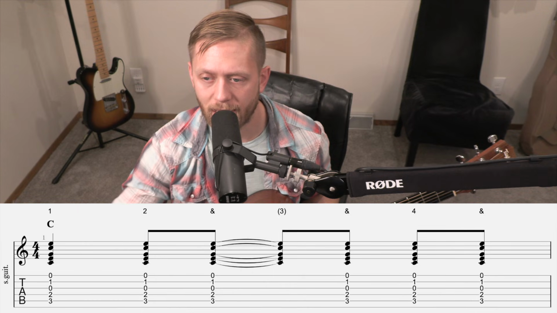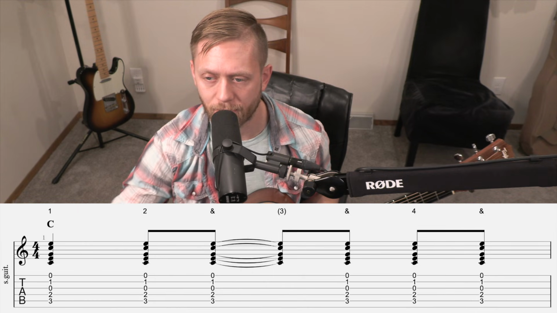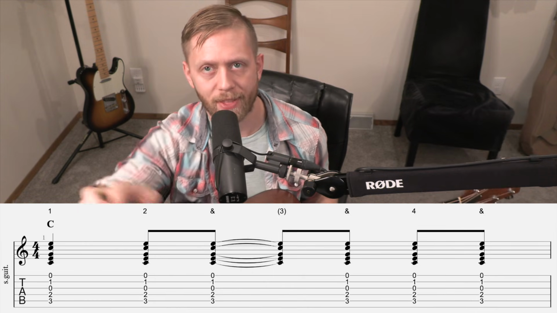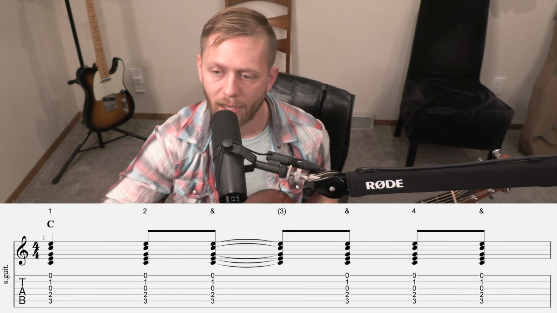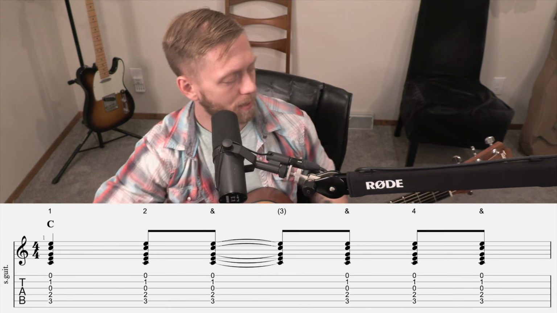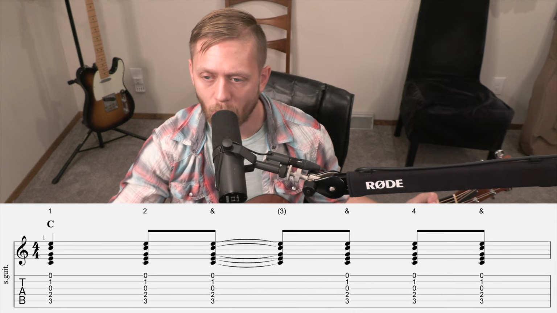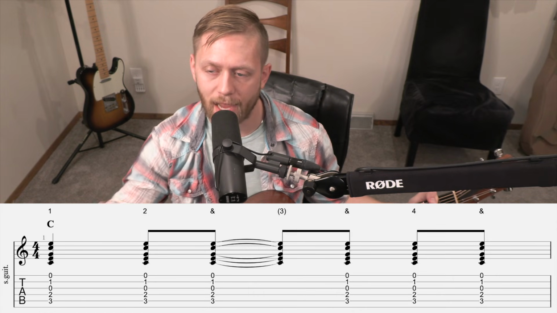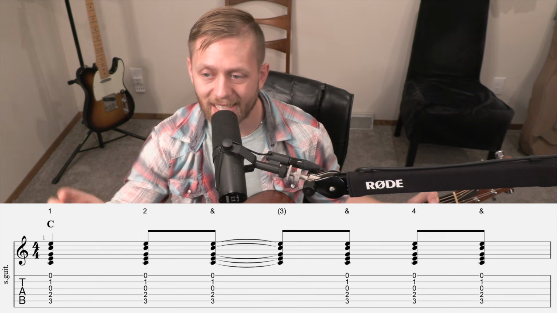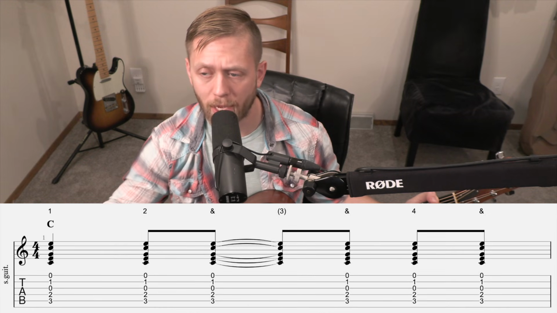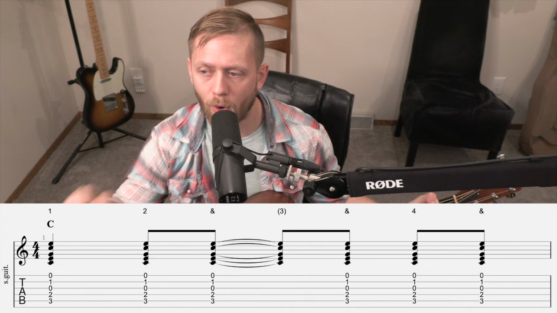So here they would say the good penmanship would be to have a couple of eighth notes and then to tie across the middle of the measure here. So in this case, we have 1, 2 and then the 3 is tied into, so we don't play across that, and then and 4 and.